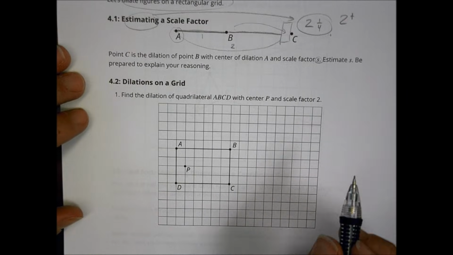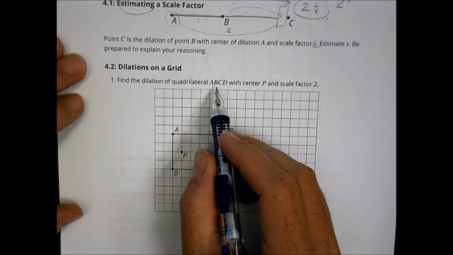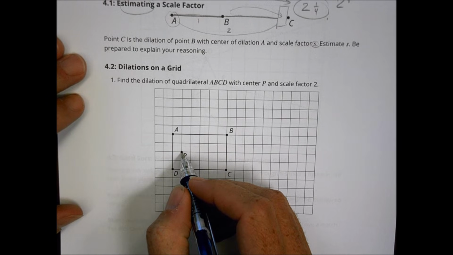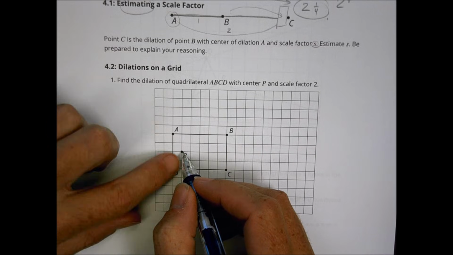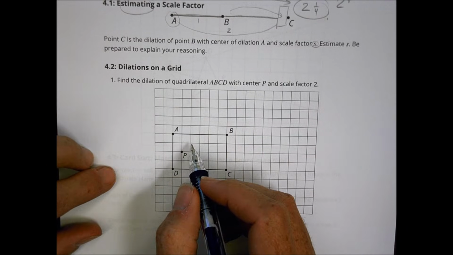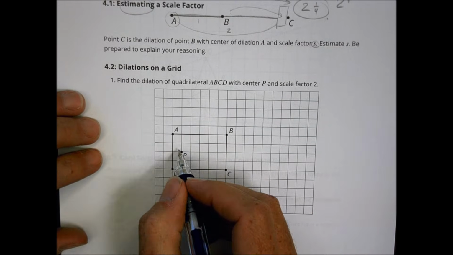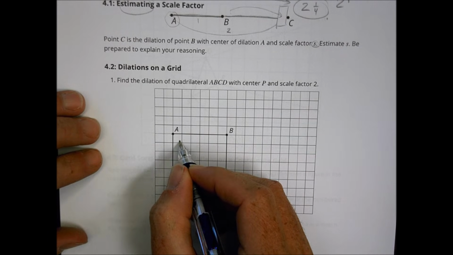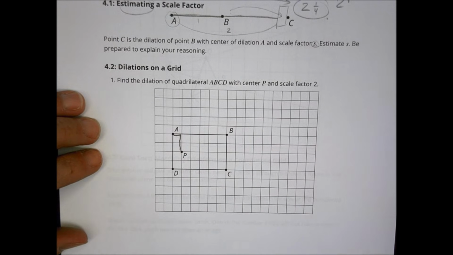Now when we look today, we're talking about dilations on a grid. It says to first of all find the dilation of quadrilateral ABCD with center P and a scale factor of 2. So what this means is my center is here. All of these points are going to be moving away from P at a scale factor of 2. One way to think about it is this, because I don't have coordinates yet. The distance from P to A right now is like I'm going up 2 over 1. Right? That's my distance, up 2 over 1.